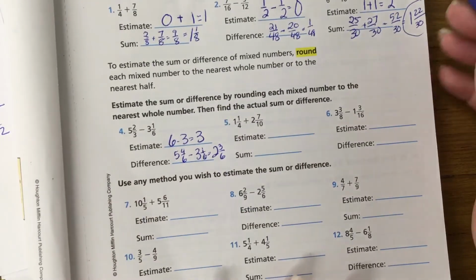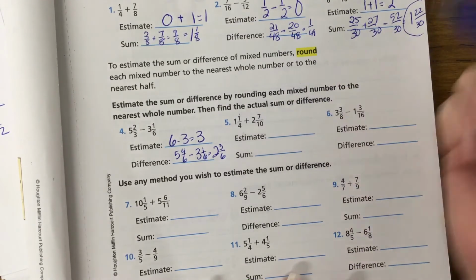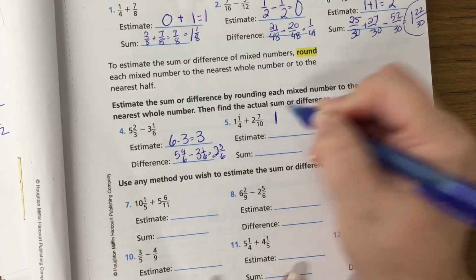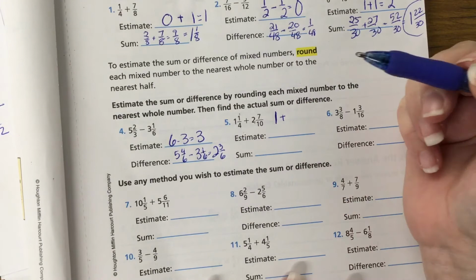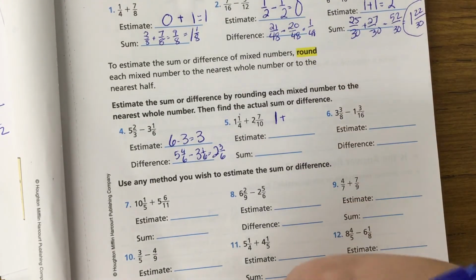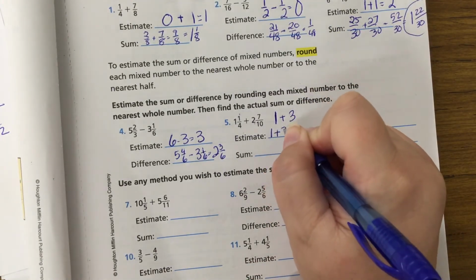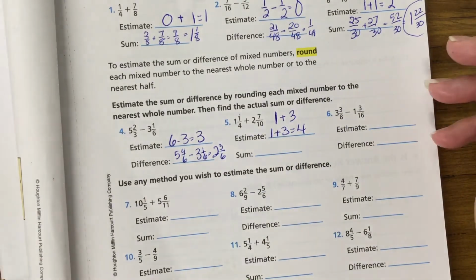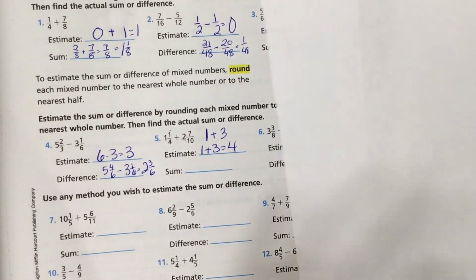Okay, so let's look at number 5. I've got 1 1/4 plus 2 7/10. Again, 1 1/4 is like $1.25. That's not a lot, so I'm going to round that one. It's less than 1 1/2, so I'm going to round that down to 1. And then 2 7/10, well, half of 10 is 5, so 7/10 is more than half. So we're going to round that up to 3. So I'm going to guesstimate that we got 1 plus 3 equals 4. And again, we're trying, and it's okay if you get it wrong.